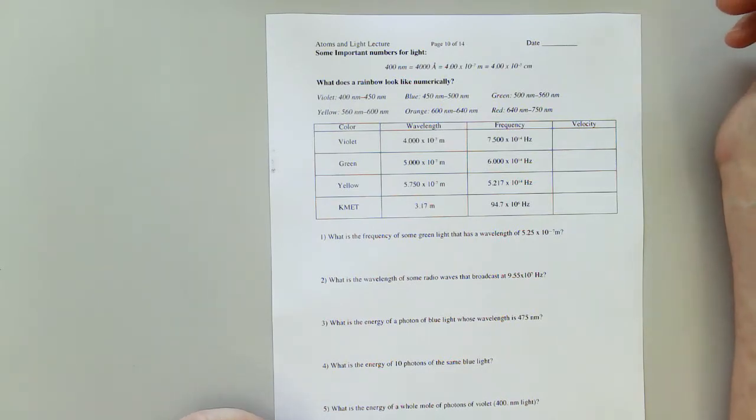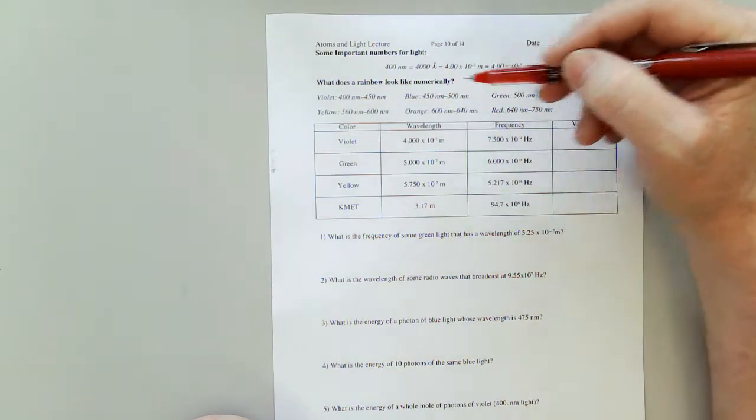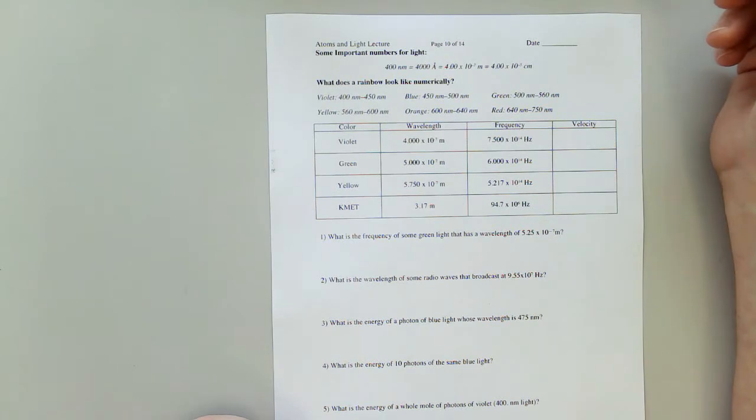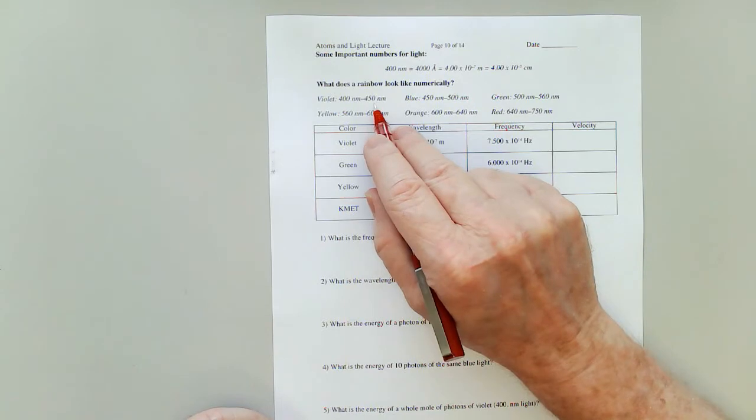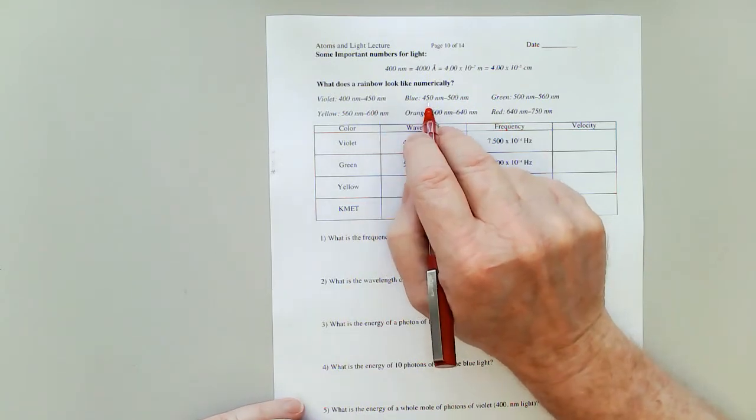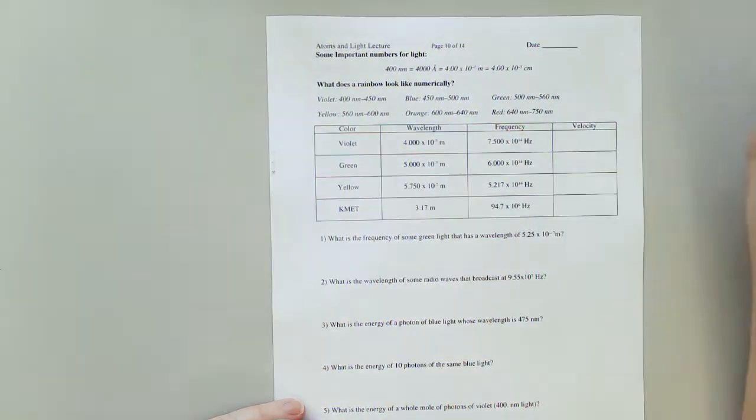Okay, so now this is what the wavelengths are for a rainbow. And I need to point out that this is more of a suggestion than a rule. Violet does not just specifically end at 450 and blue start at 450. It doesn't happen that way.